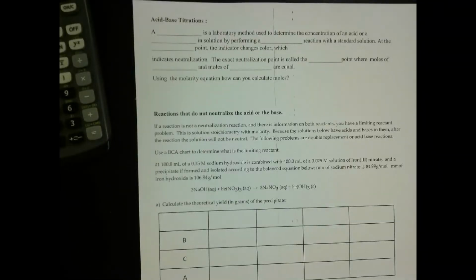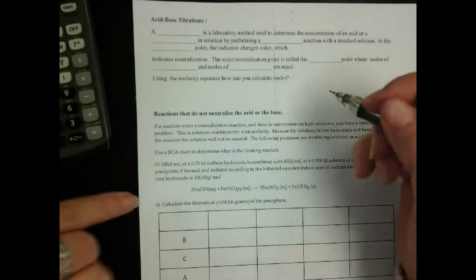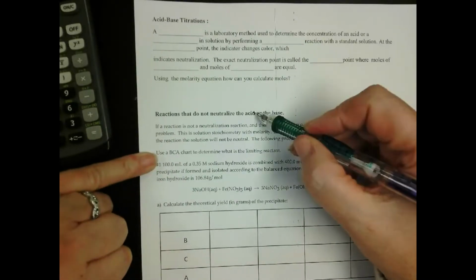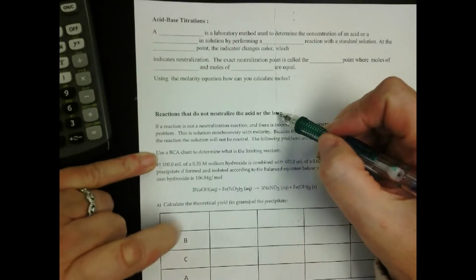We've talked about titration, and that's when moles of acid equal moles of base. And because we're perfectly neutralized, we can use that MV equals MV formula divided by the coefficients. Today, we are not going to go to perfect neutralization, which means I'm going to have an excess of the acid or an excess of the base.